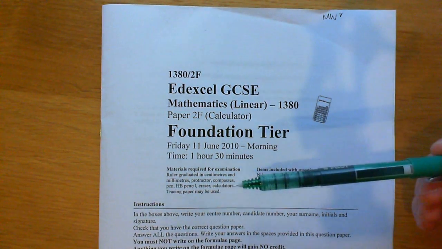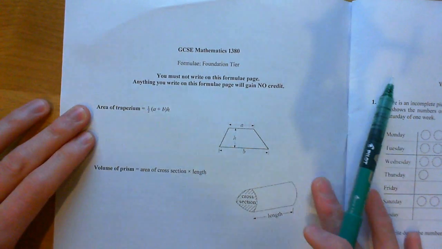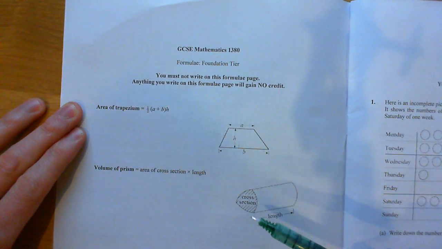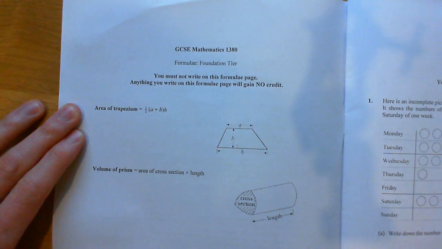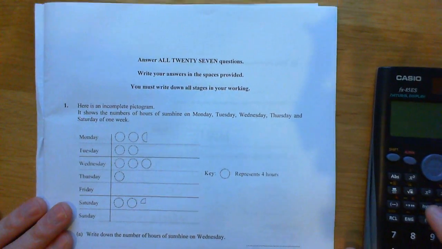Okay, here we go. First page is always a formula page. Got down for you. Don't try and answer that, it's impossible. We may want to use them later on though. Okay, so the calculator's ready.